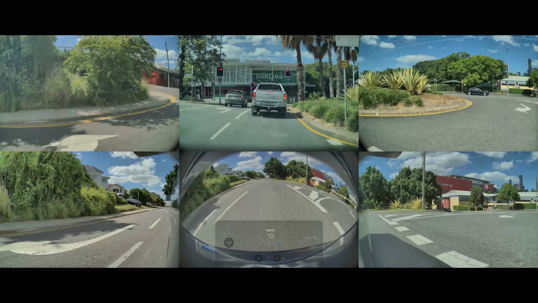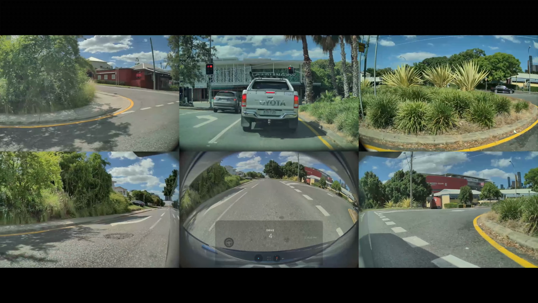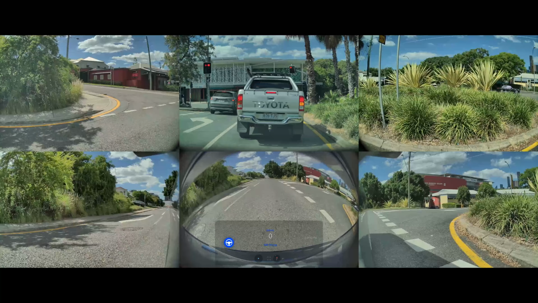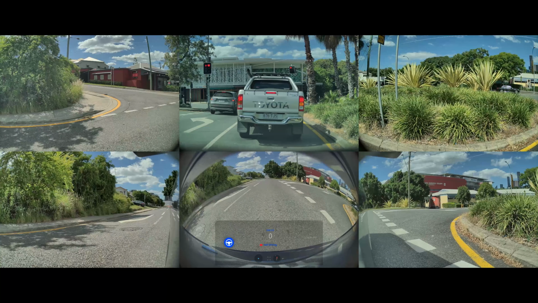Also here, you'll notice that I've had to disengage. FSD went in the left lane. It has to be in the right lane to turn right. I think that's a nav thing. It does it all the time. It just is what it is, I guess.